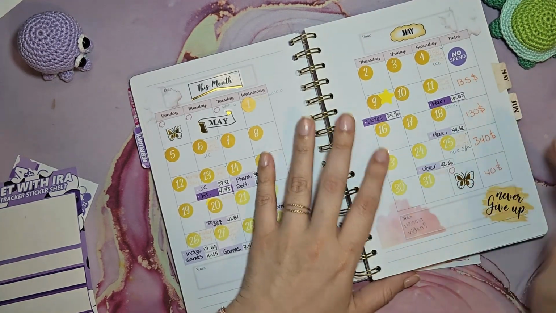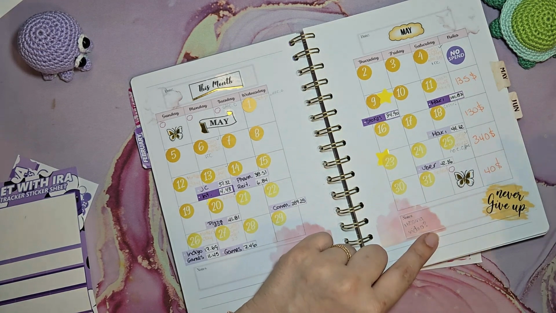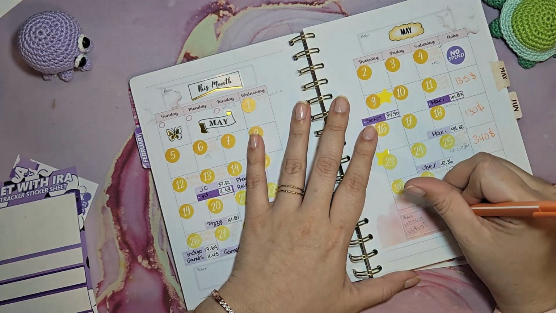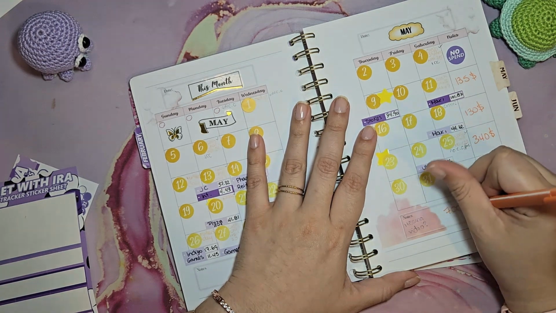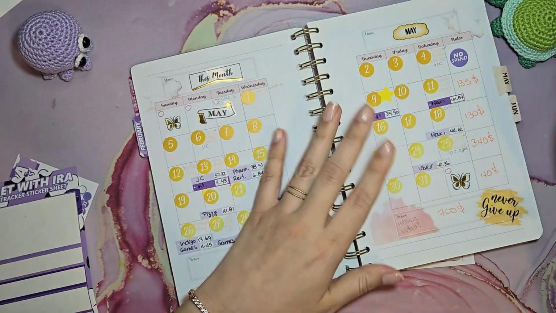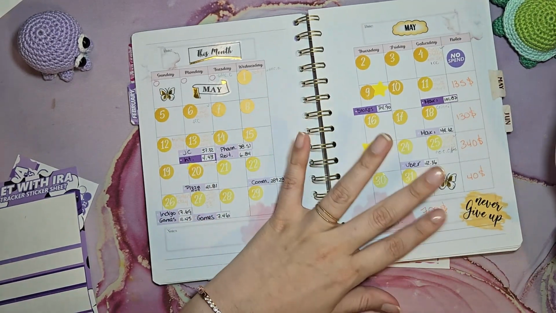The total of spending for the month of May, so the month that we just finished, is 700 whopping dollars. So that's the total. That's the total amount that went through my credit card.